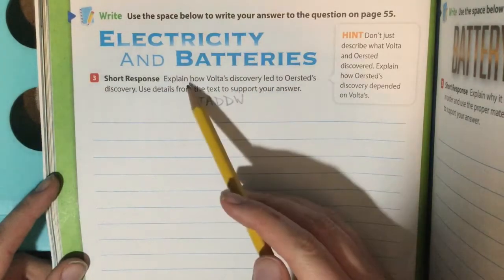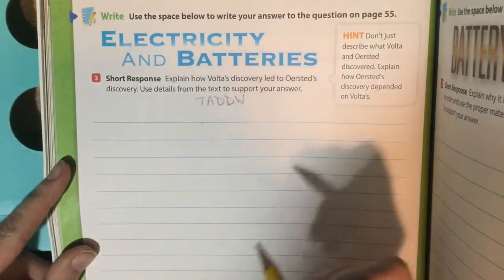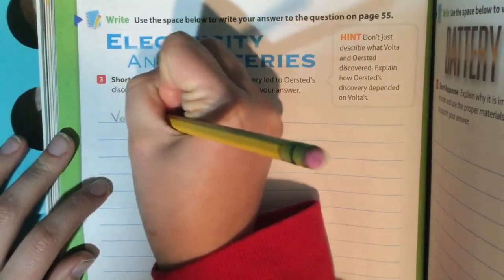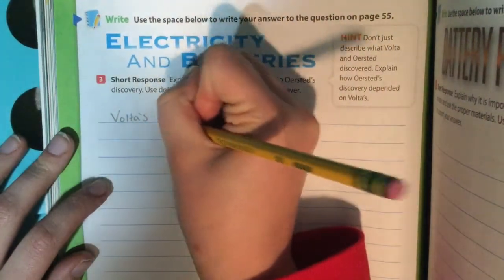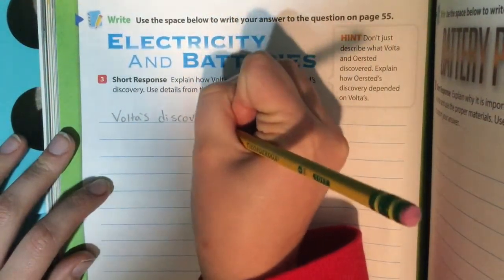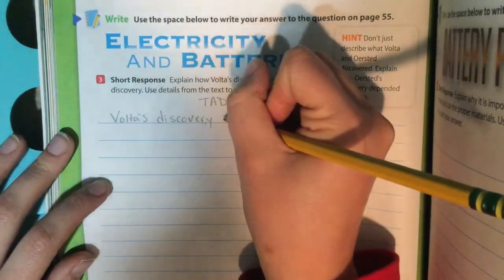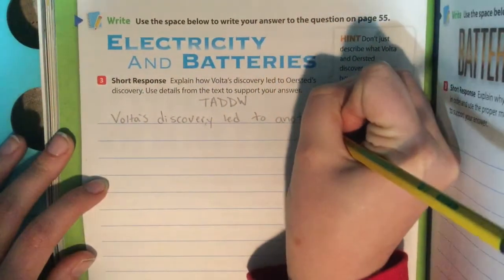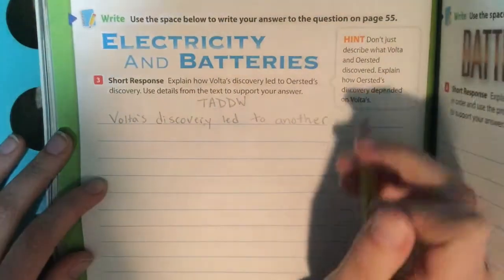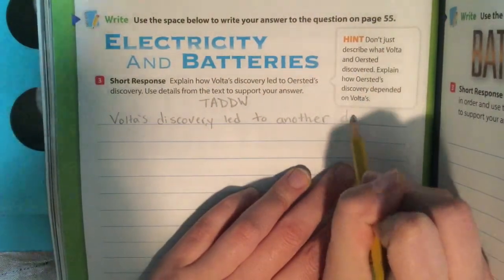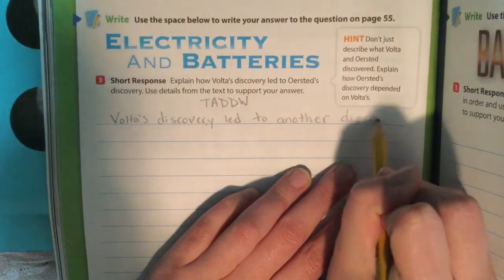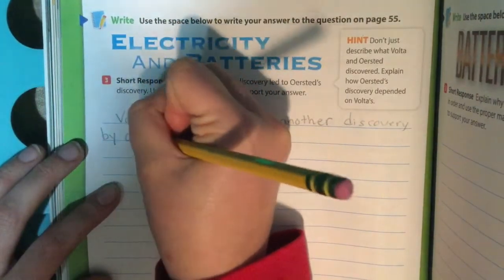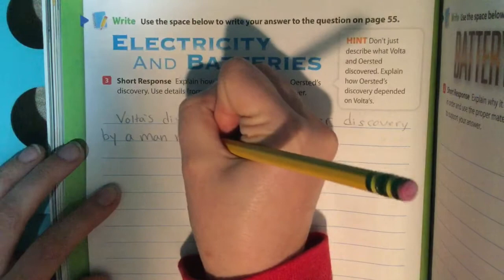Okay, so to turn our question around, we're going to simply say, okay, Volta's discovery led to another discovery by a man named Oersted.